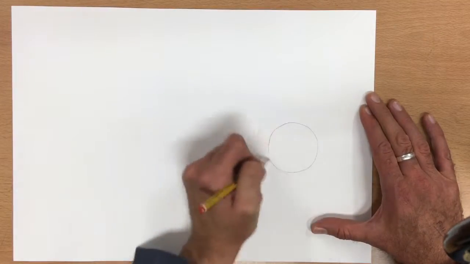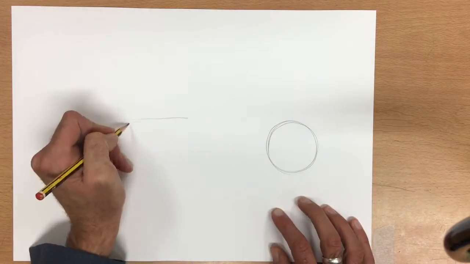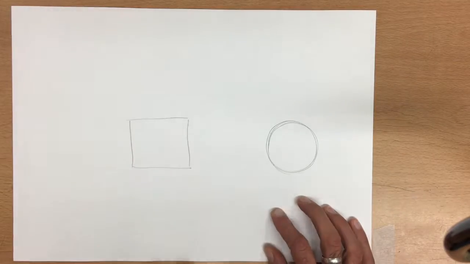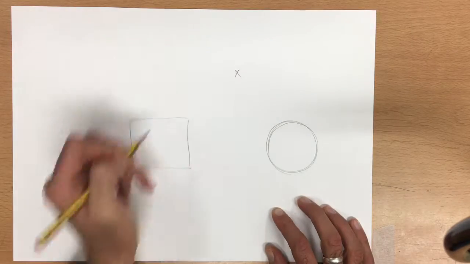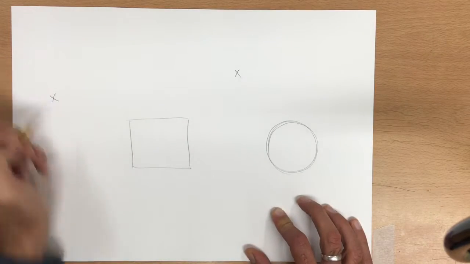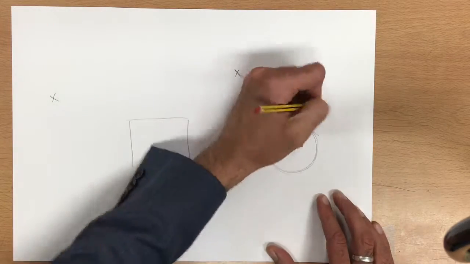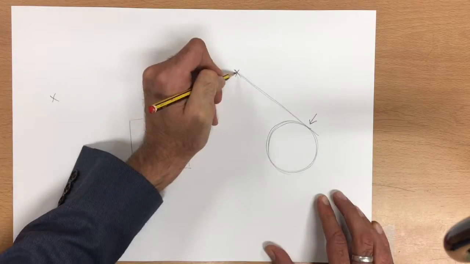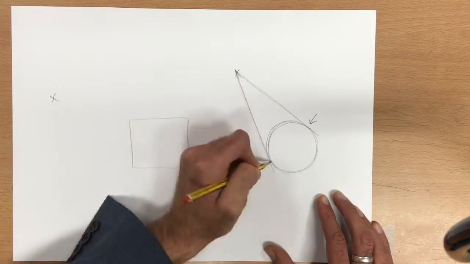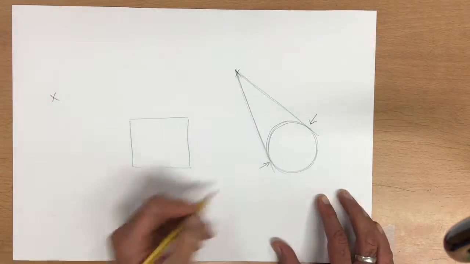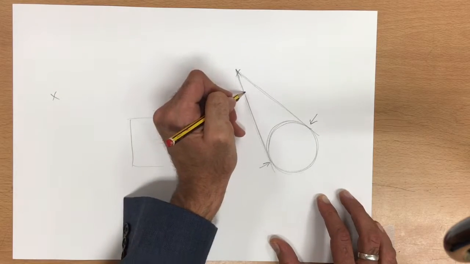So how do we create this effect in a drawing? Well, what we need to do is start with the edge of the shape that's closest to us. In this case, a square and a circle. Then I'm going to mark out the vanishing point, which will guide my 3D drawing. So I'm going to connect the edge of the shapes, marked with arrows, to the vanishing point. And already you can see how 3D it looks.